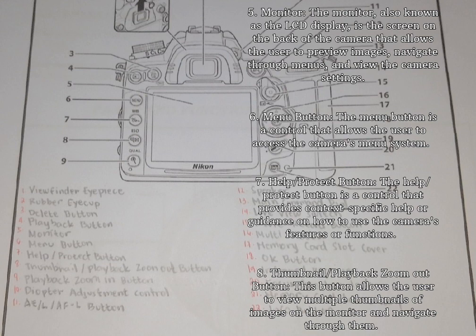Number 7, help protect button. The help protect button is a control that provides context-specific help or guidance on how to use the camera features or functions. Number 8, thumbnail playback zoom out button. This button allows the user to preview multiple thumbnails of images on the monitor and navigate through them.